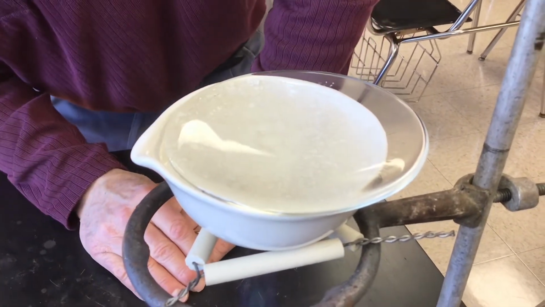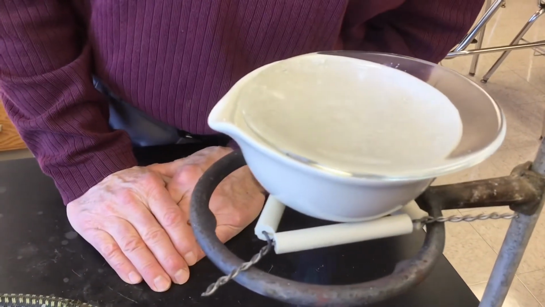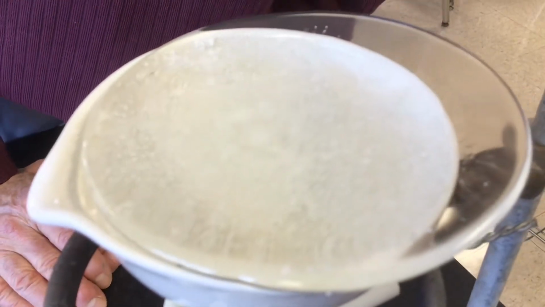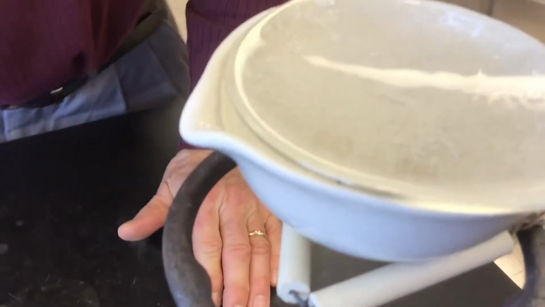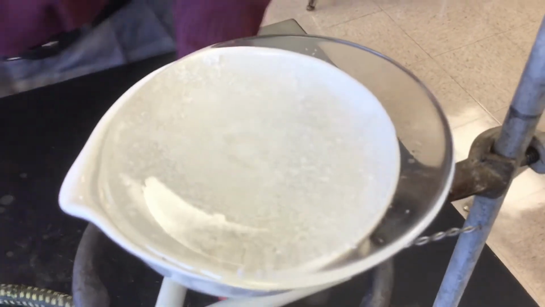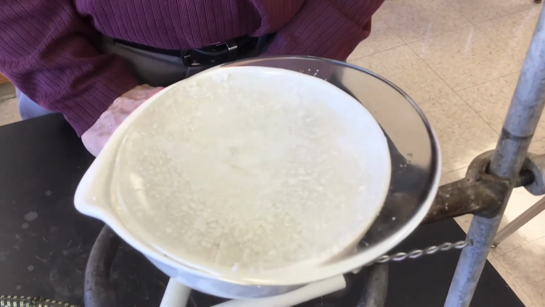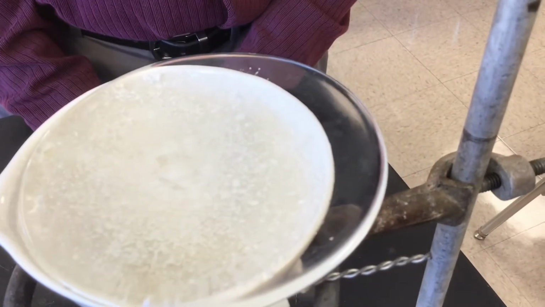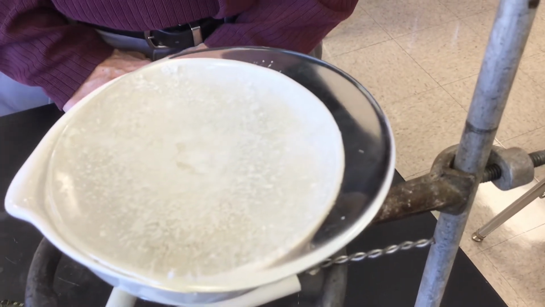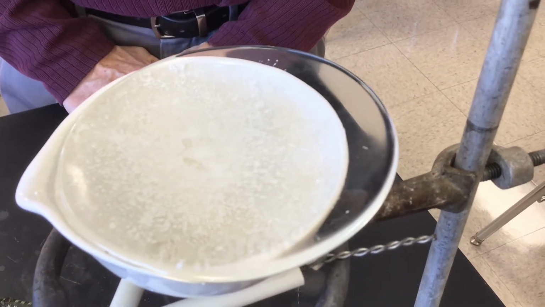Now it's hard to see if there's still a water drop on there. At least for me it is. I want to say I still see a water drop. Probably turn the burner back up. Yeah, with no water sitting in the evaporating dish, we just crank that up. It's important to make sure it's dry. If you stopped heating too early and there's water left, obviously that would throw off your results.